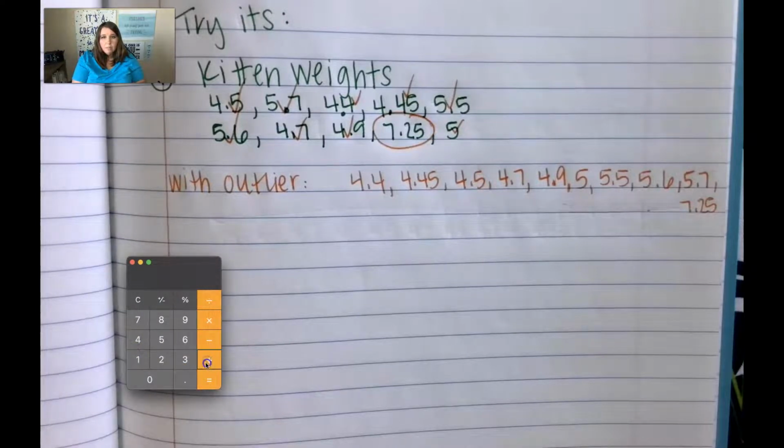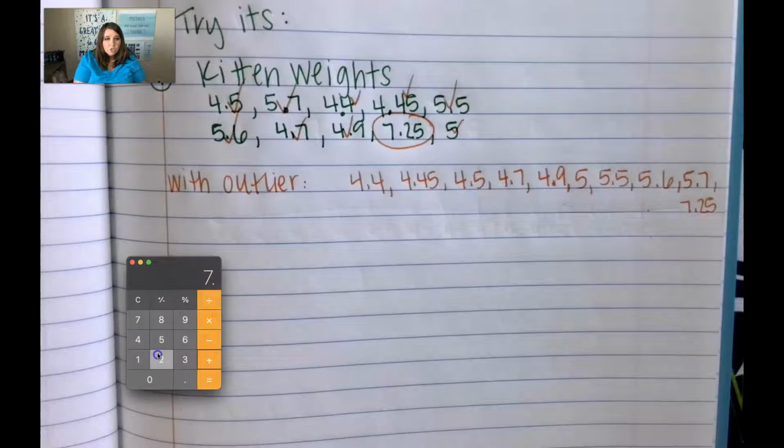4.4 plus 4.45 plus 4.5 plus 4.7 plus 4.9 plus 5 plus 5.5 plus 5.6 plus 5.7, and 7.25.